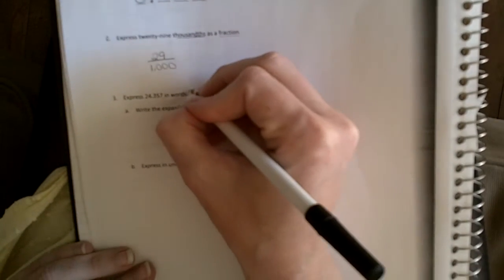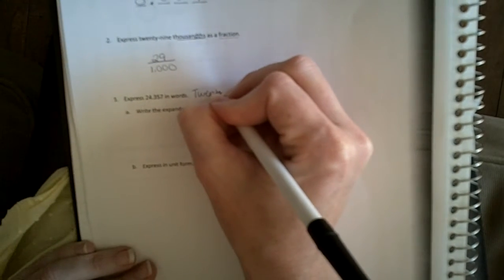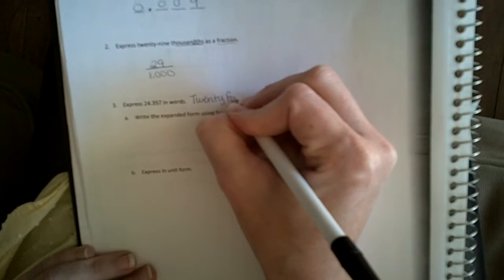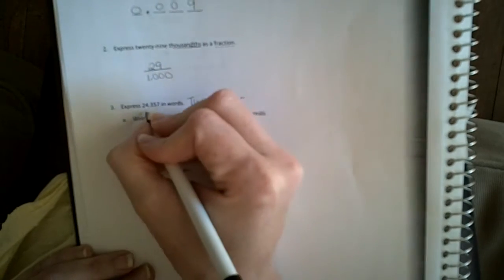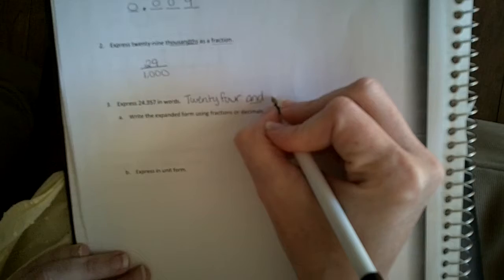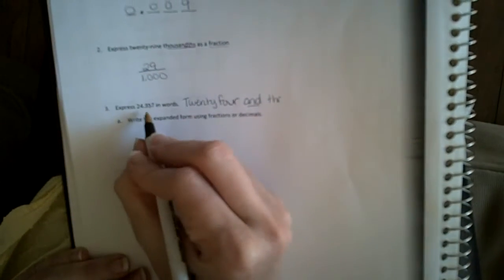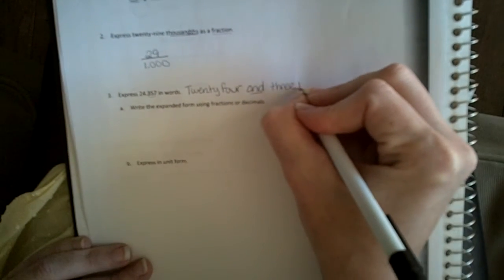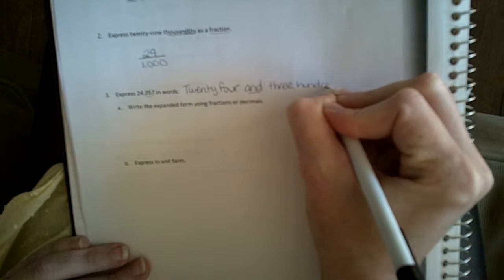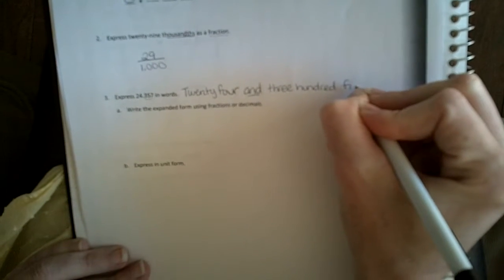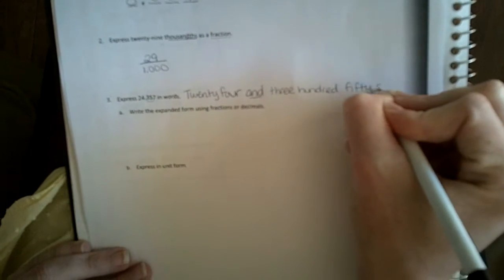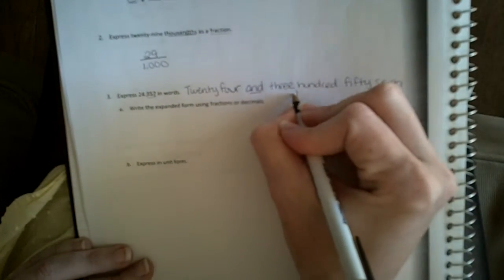So 24, you see that decimal, so I go and, that's my decimal point. Oh sorry, when we do the decimal, we're going to write this entire number. So 357, and then what place value is that 7 in? It's in the thousandths.